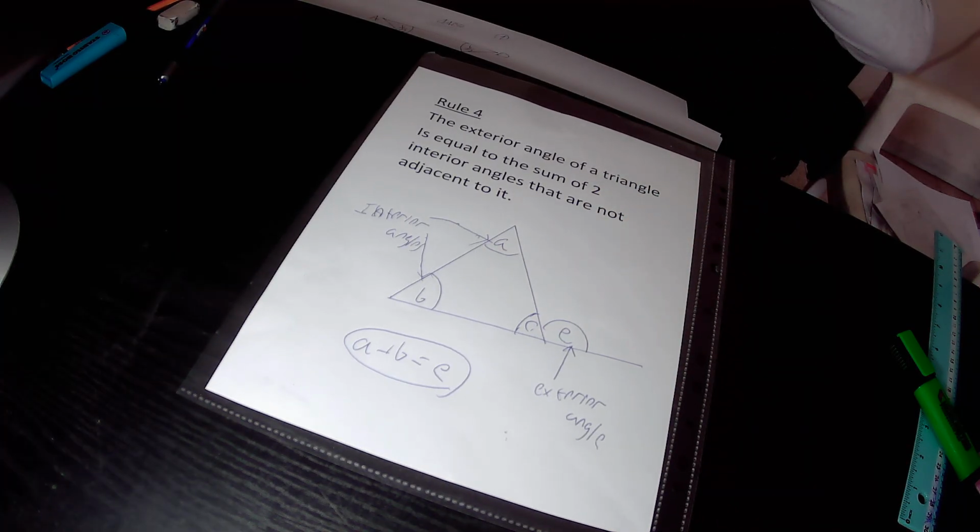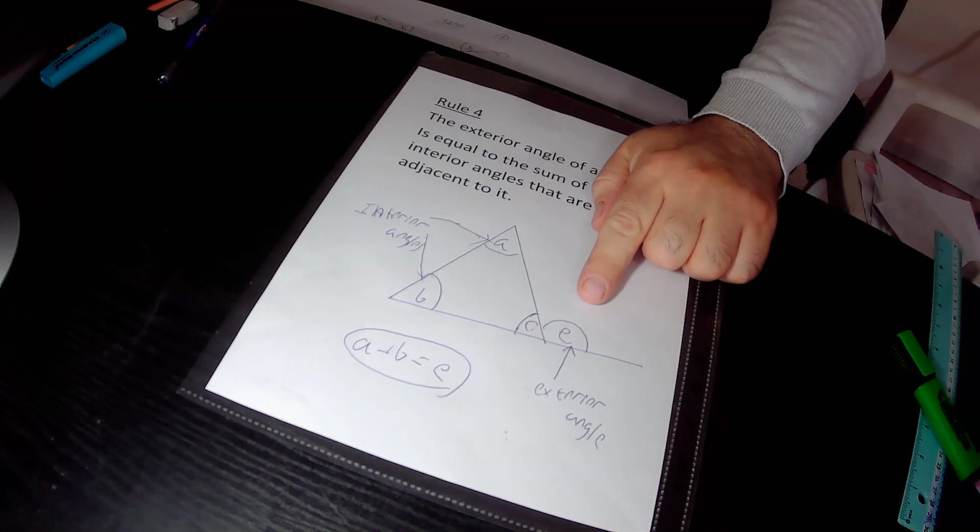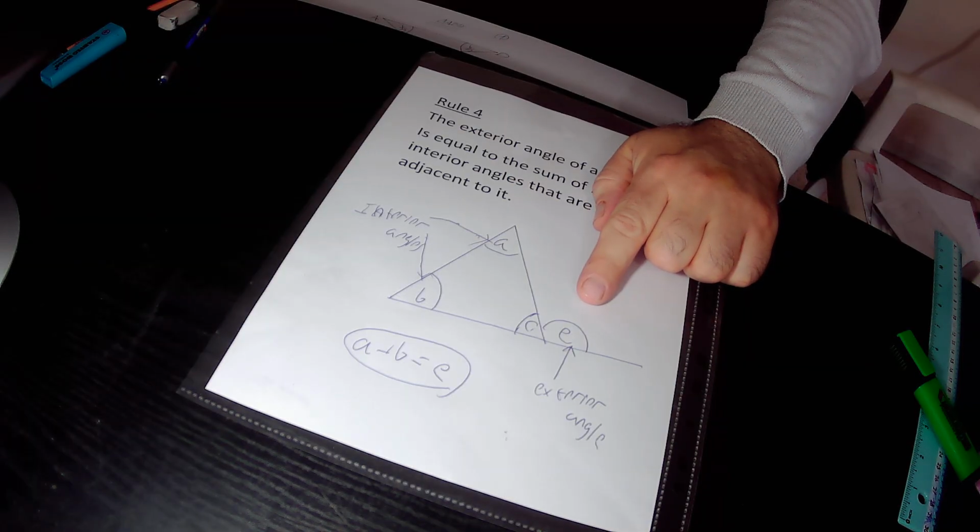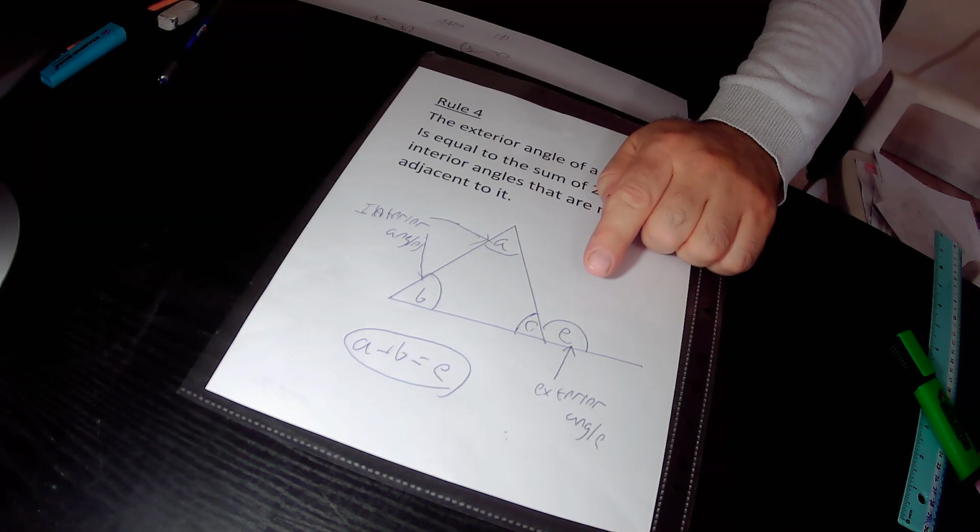According to this rule 4, the size of the external angle E will be equal to the sum of the two interior angles that are not adjacent to it.